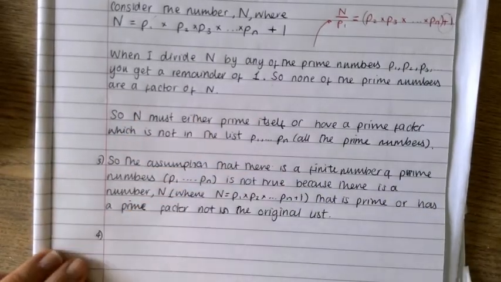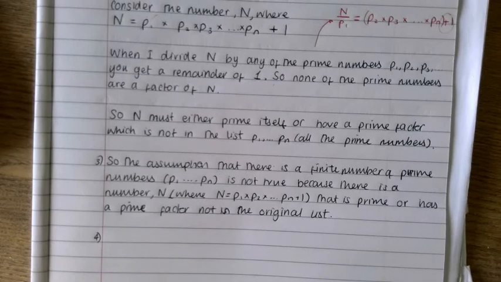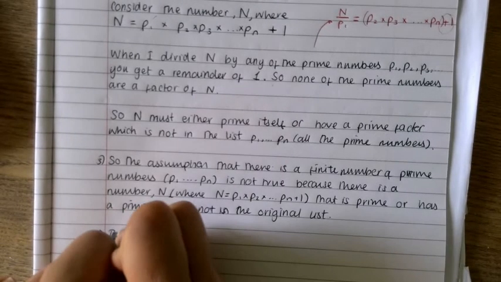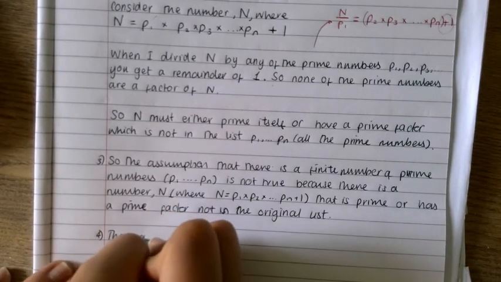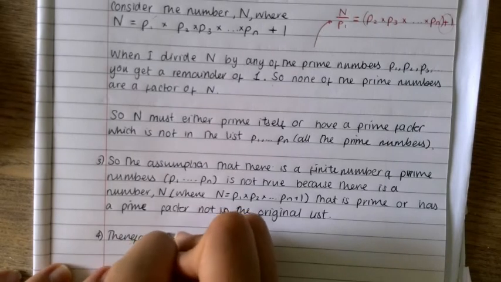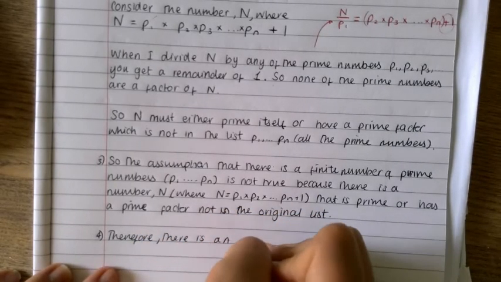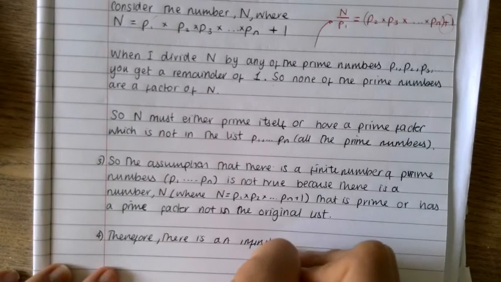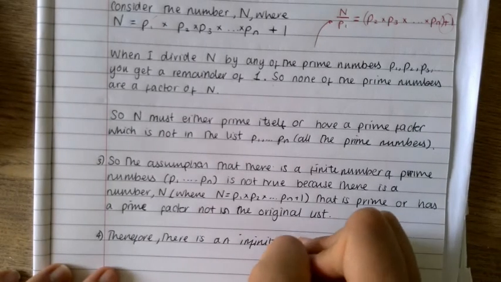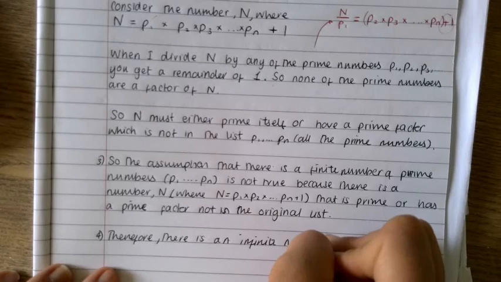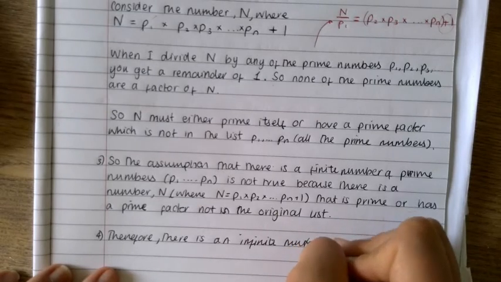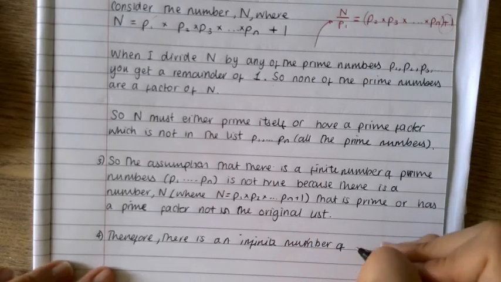And step 4 is just stating that the original statement is true. Therefore, there is an infinite number of prime numbers.